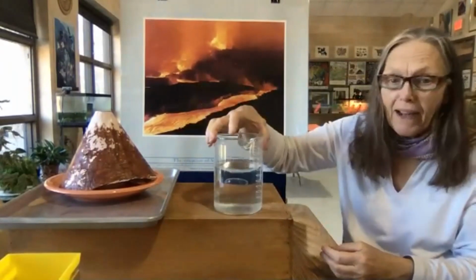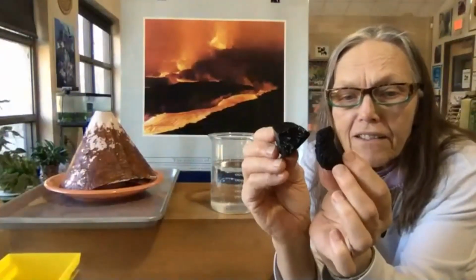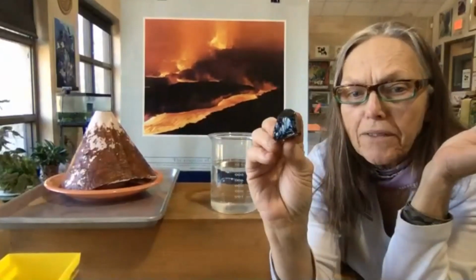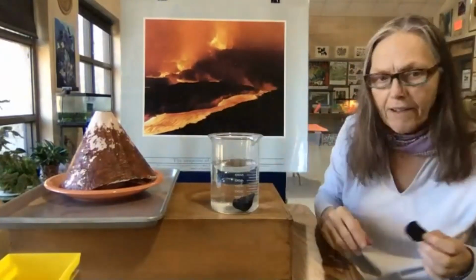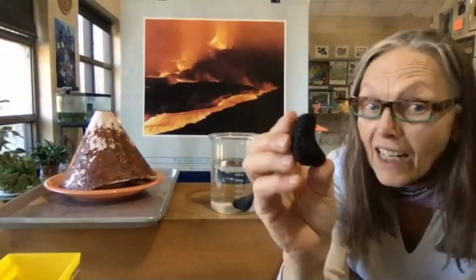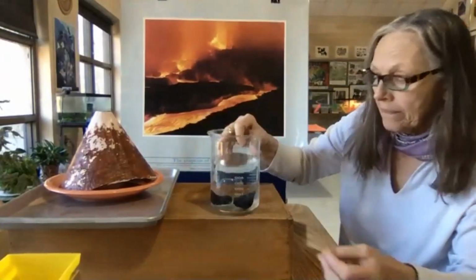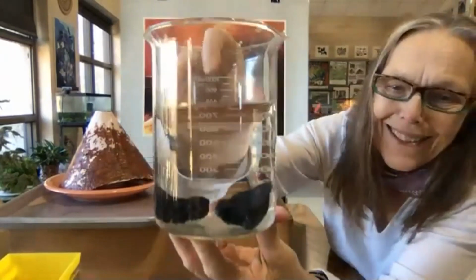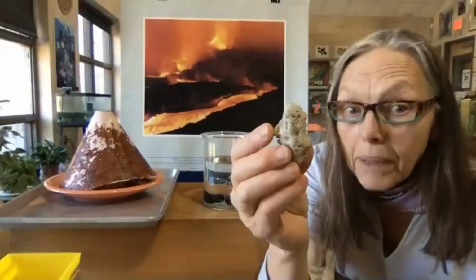Let's get our big beaker out and our rocks. So let's make some predictions. So I'm going to put them in. Which one do you think? What do you think they would sit in? That heaviest one, remember. The one that cooled in the water. Down. How about that scoria? It cooled on land. And remember, it's got lots of holes in it. What do you think? Let's see. Can you see? I don't think you can see the little bubbles coming up from it. And it sank too.